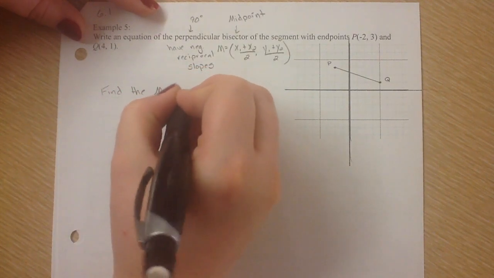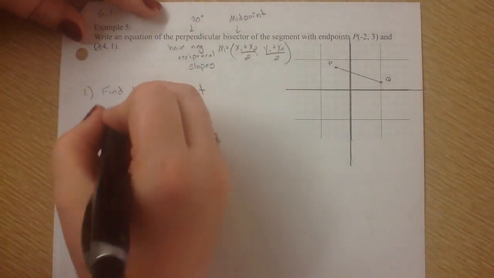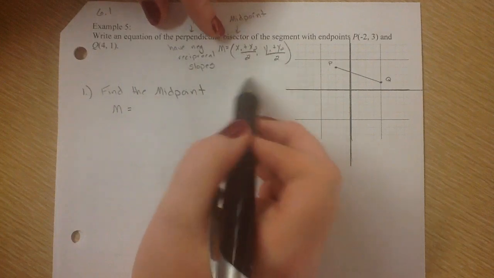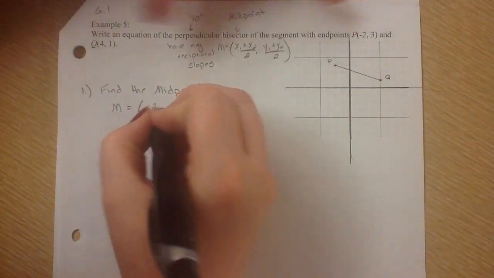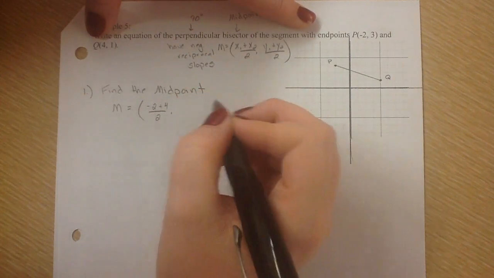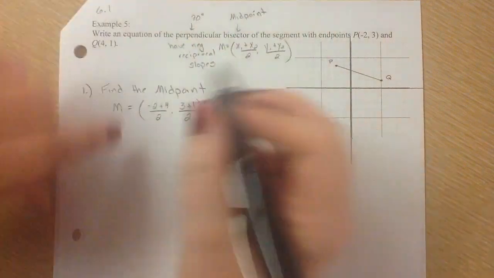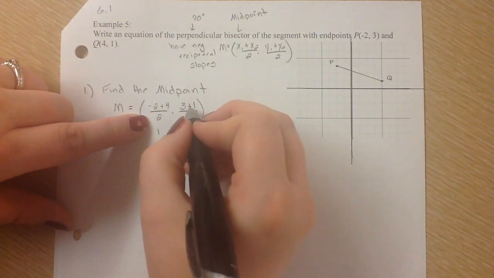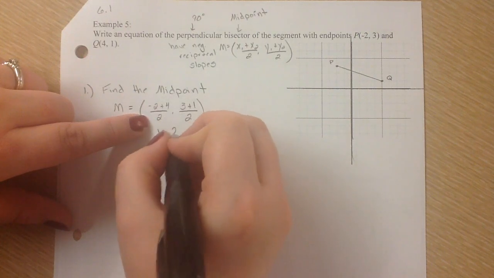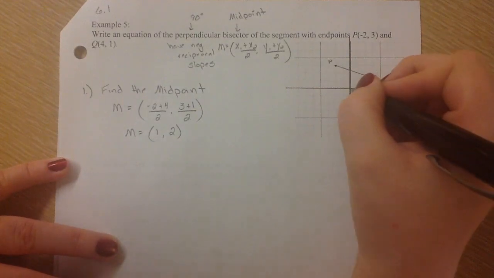Step 1: find the midpoint. The midpoint is going to equal the average of the x's and the average of the y's. So I'll have -2 plus 4, divide by 2, and then -3 plus 1, divide by 2, averaging my y's. -2 plus 4 is 2, divided by 2 is 1. -3 plus 1 is 4, divided by 2 is 2. So my midpoint is at the point 1, 2. Over 1, up 2.